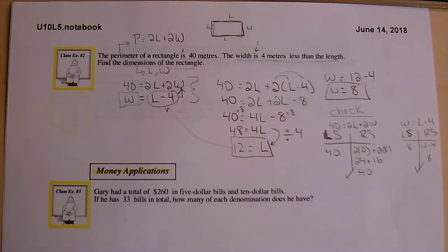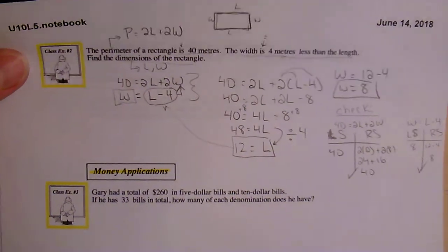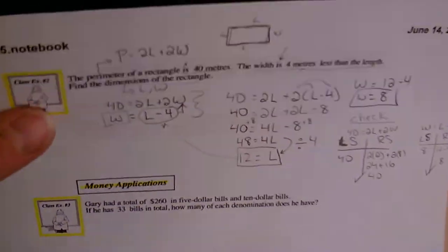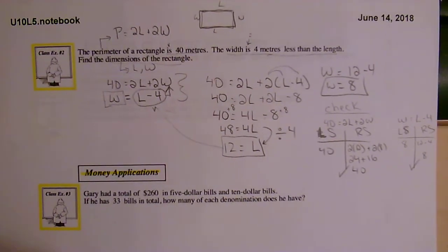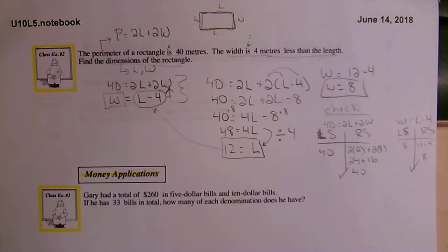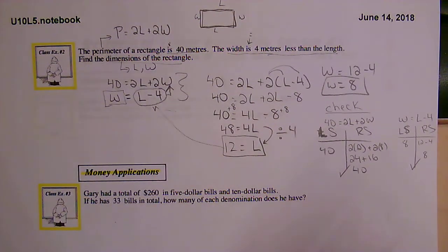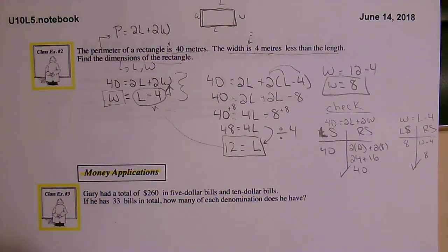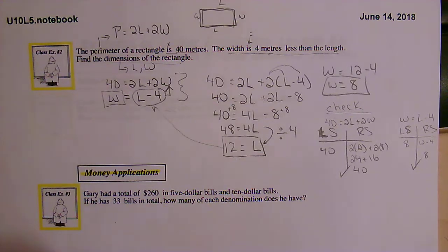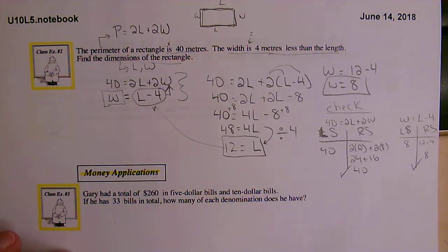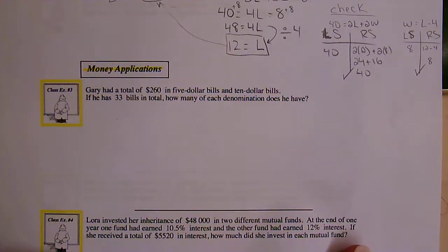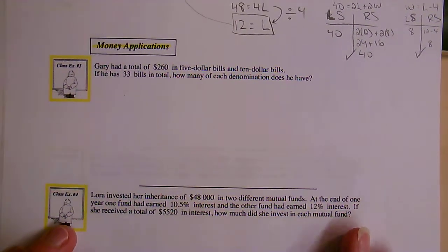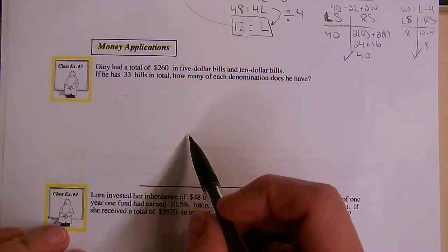Okay. All right. So money applications. And so the next two we'll do elimination, just so that we do an equal number of elimination and substitution. Although, if it doesn't specify, just use whatever way you feel most comfortable with, because then you'll ensure that you make the fewest amount of errors.